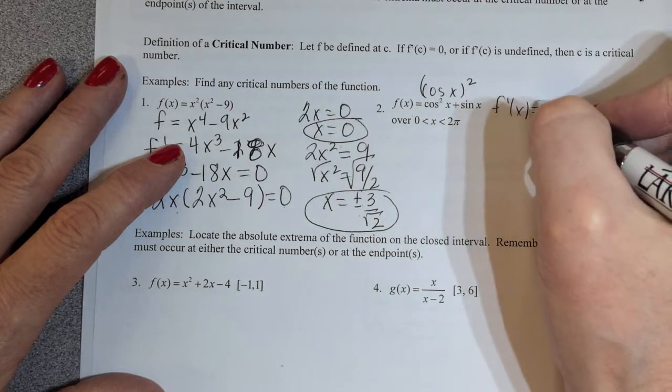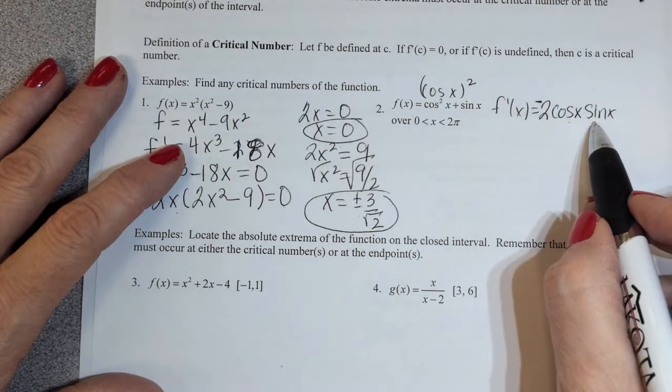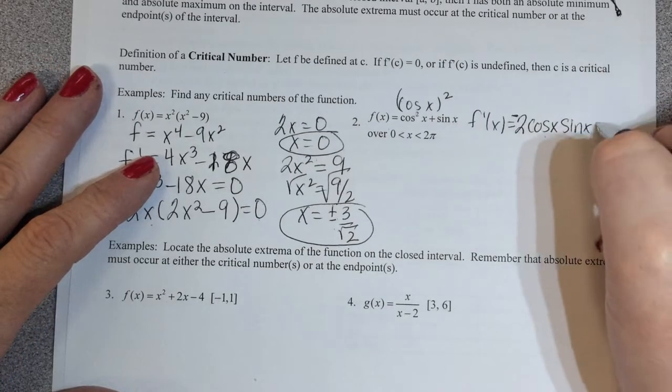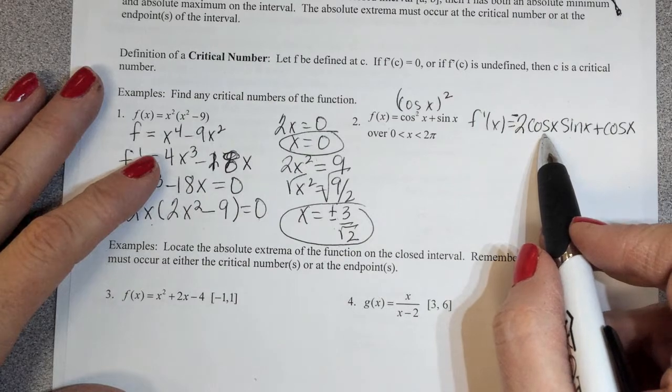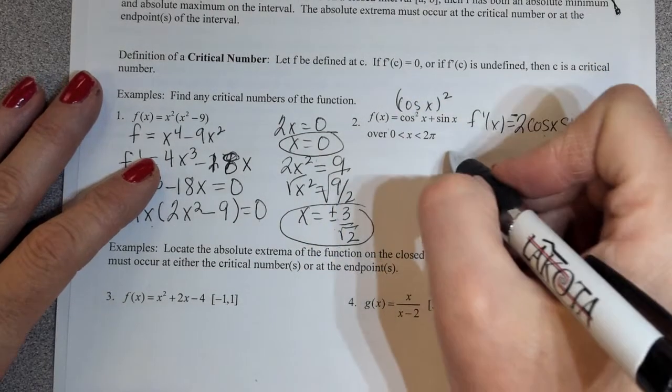which that should actually be a negative sine x. The derivative of sine x is going to be cosine x. So this is my derivative. I have to set that equal to 0.